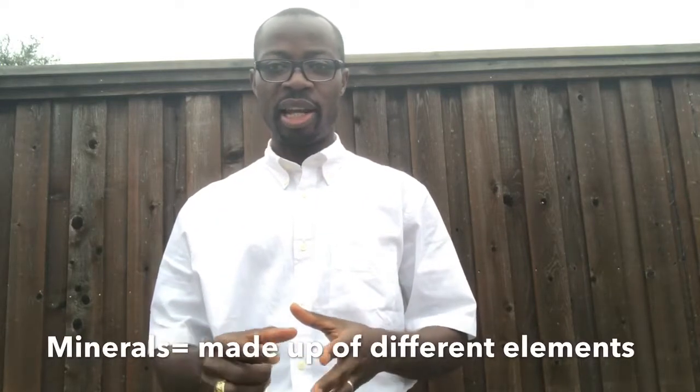remember when we're looking at minerals, we said a mineral is what? It is made up of different elements, and the different atoms in the different elements have a way of being bonded together.